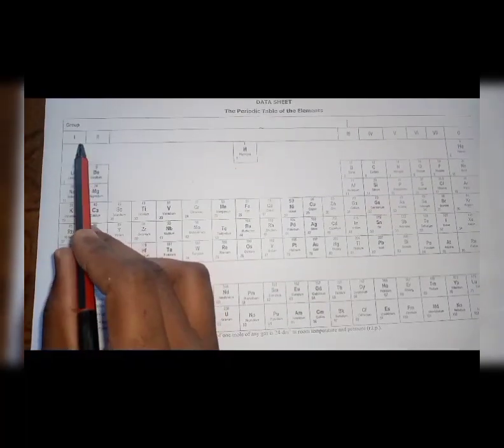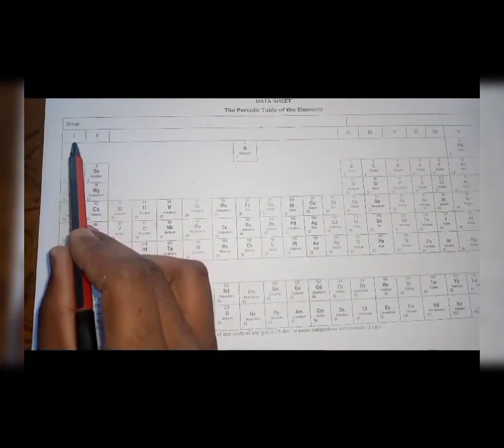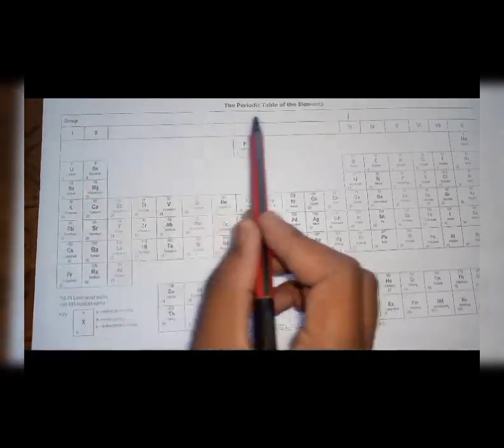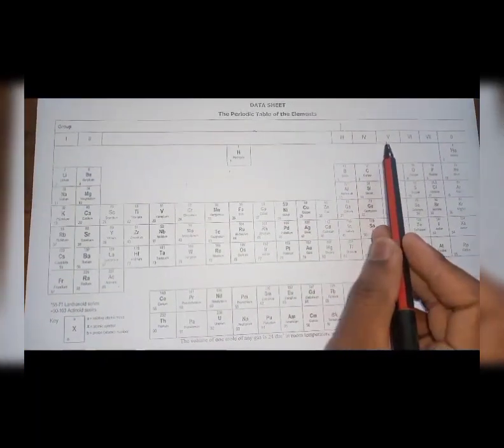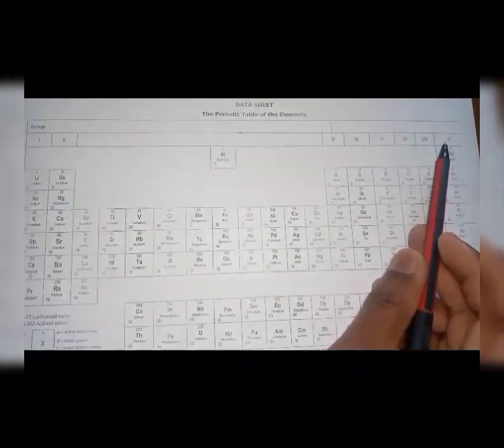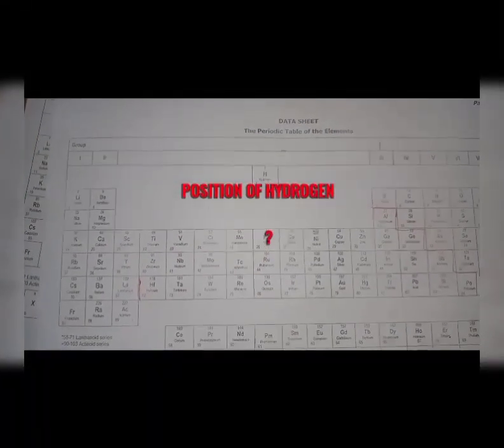As we can see, group numbers are written in Roman numerals. So this is group 1, this is group 2, group 3, group 4, 5, 6, 7, and 0, which represents group 8 there. I don't know if you also find the position of hydrogen here fascinating. Look, hydrogen is positioned just alone here.